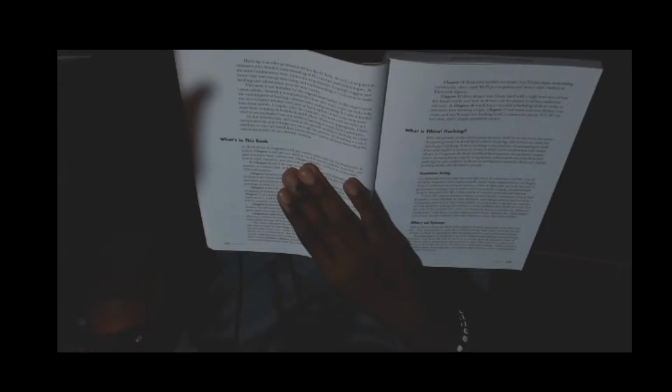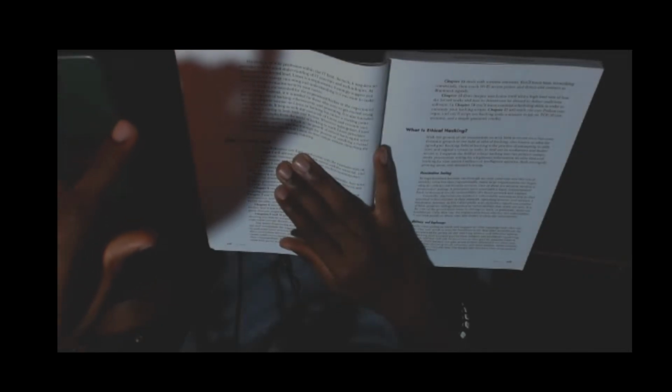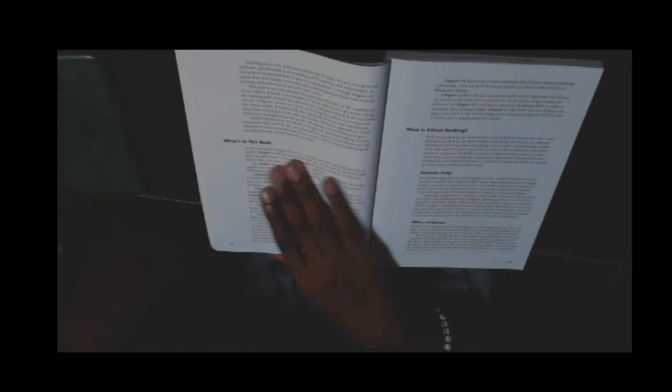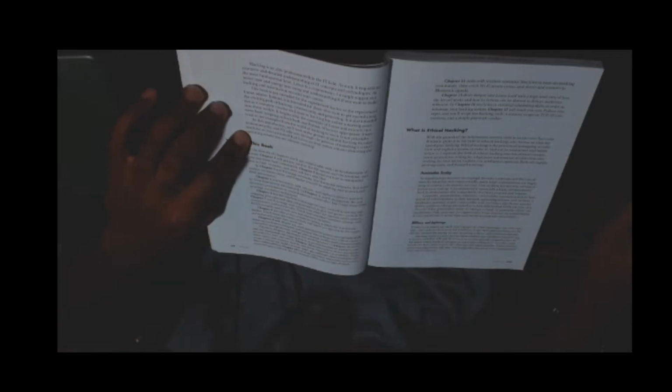In this introduction, we will look at the growth of ethical hacking for information security, and I'll take you through the process of. Okay, I don't remember reading that part, but it looks like I already read it. What's in this book? Hold on.